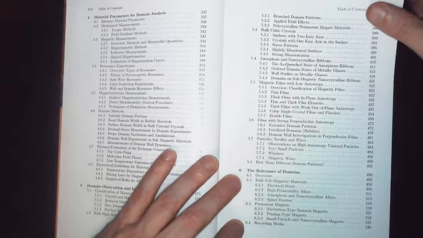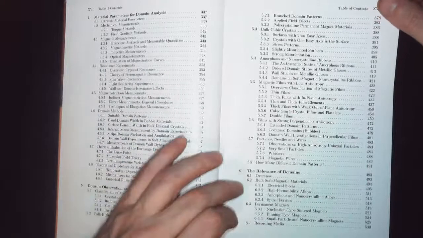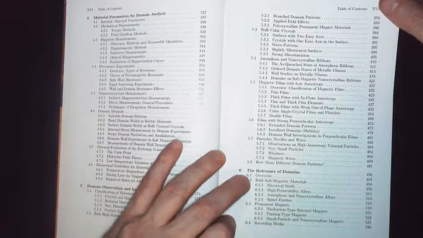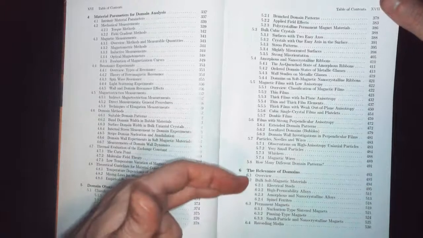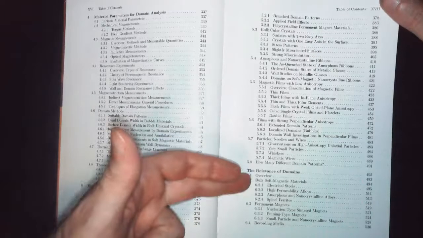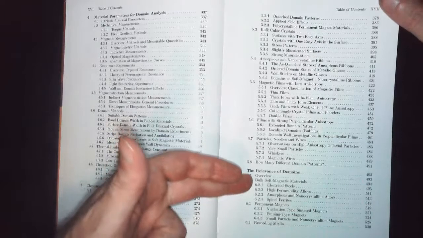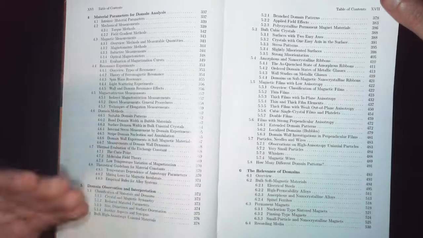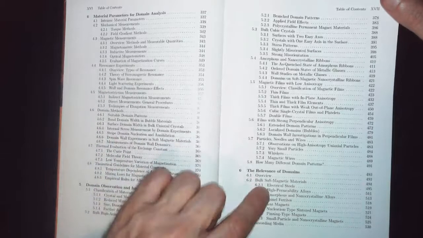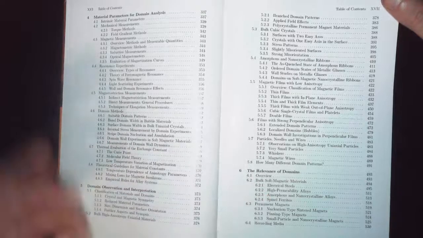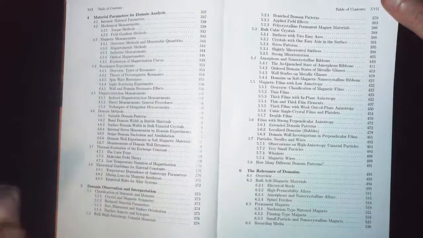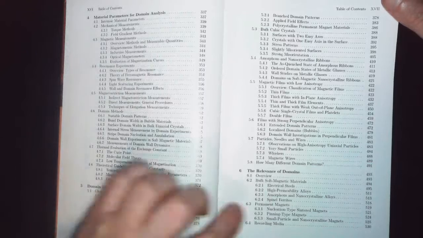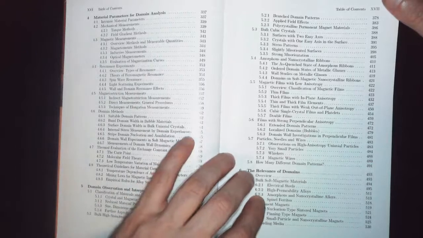The relevance of domains. Why do you care? What sort of things come around with bulk soft magnetic materials? Soft means they're easy to switch. Electrical steels, high permalloy alloys, like we'd use for shielding and stuff like that. Amorphous nanocrystalline alloys and spinel ferrites.